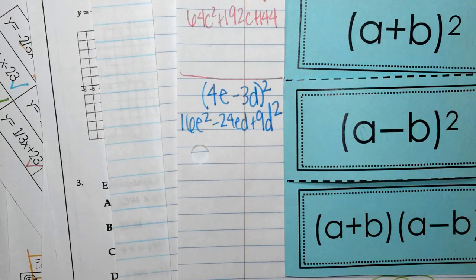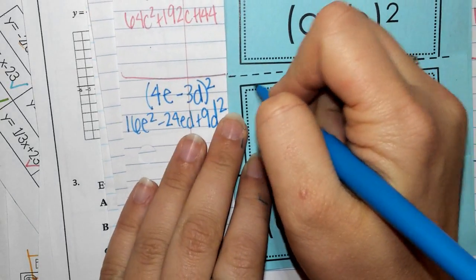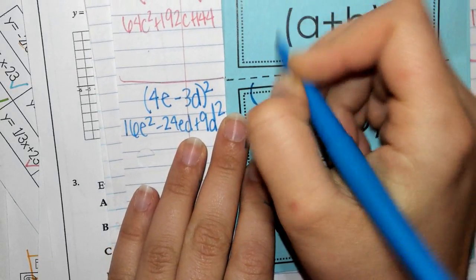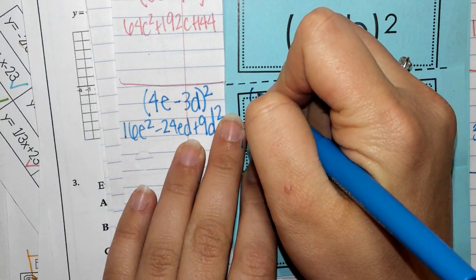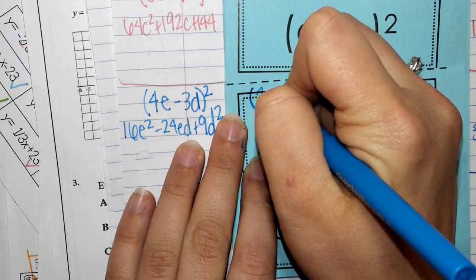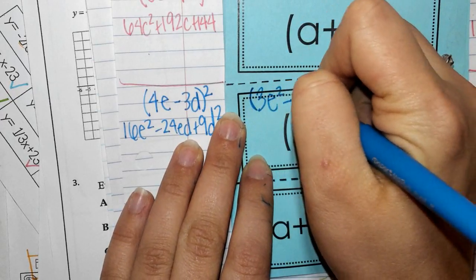Oh my God. Do we need to do one more? No. Are we sure? Wait, no. 9d. I got it. I got it. Yes. If your whole table got it right, you get a point. Oh, we get a point. Oh, we're going over.